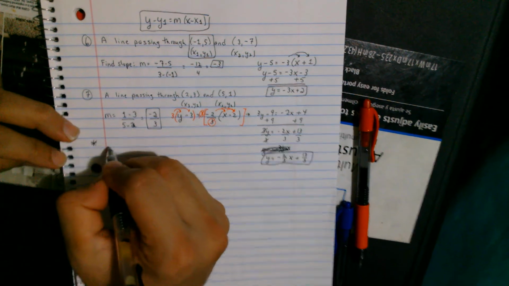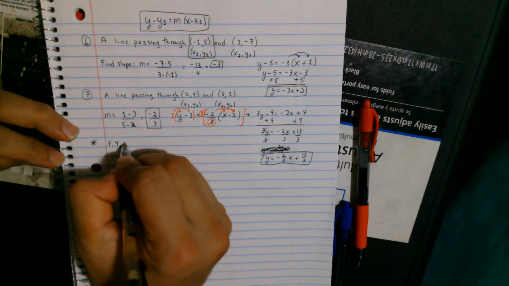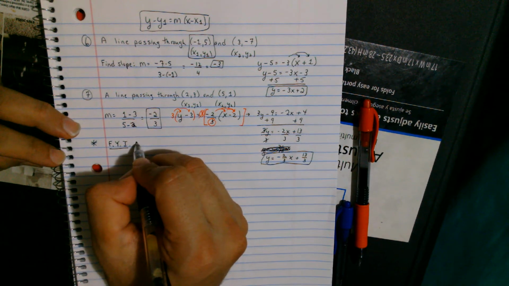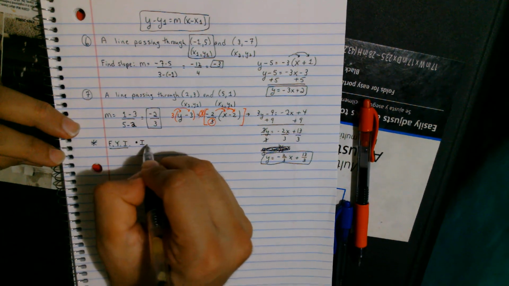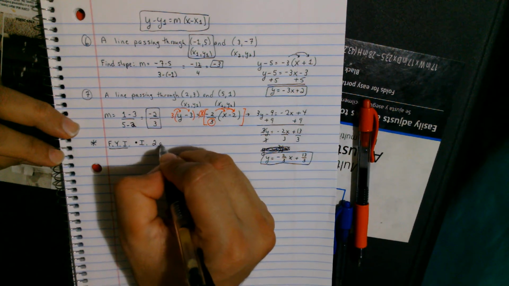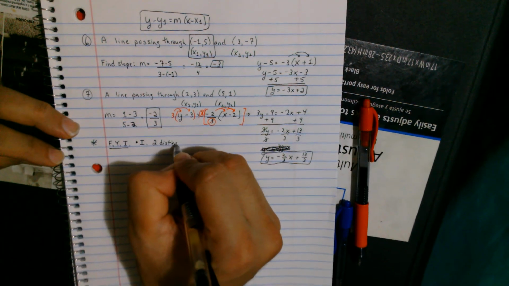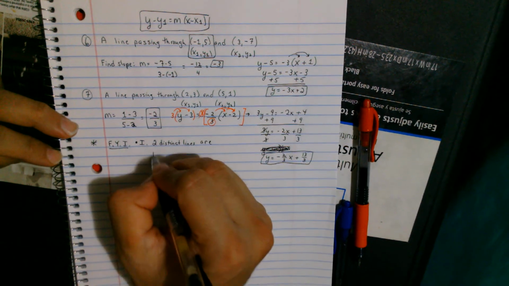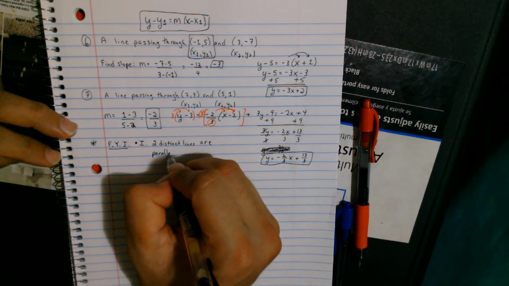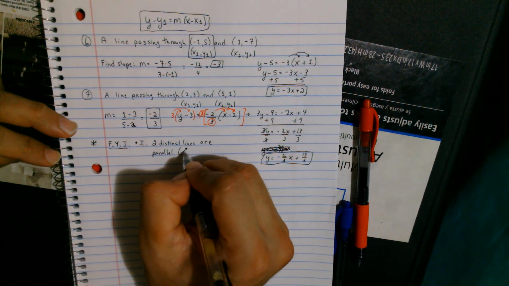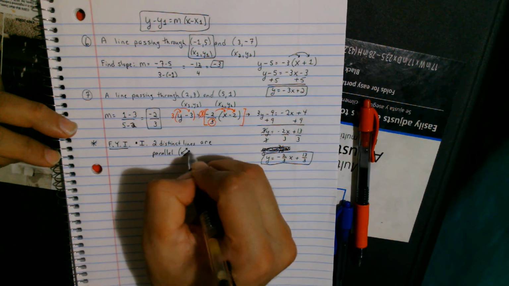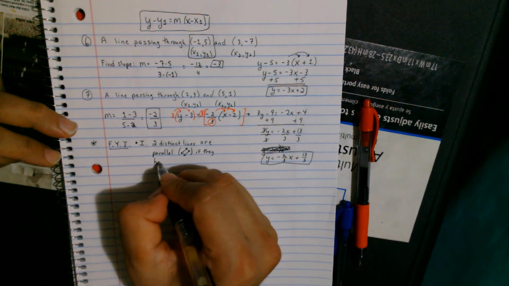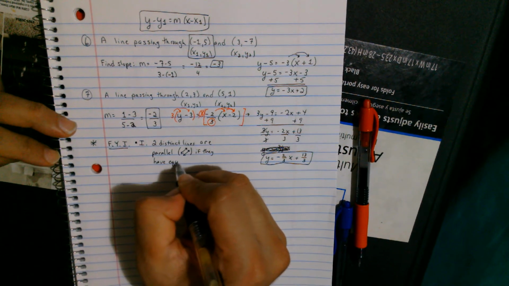And so, for your information, two distinct lines are parallel. Means they run next to each other. They run together. They never touch. If they have equal slopes.